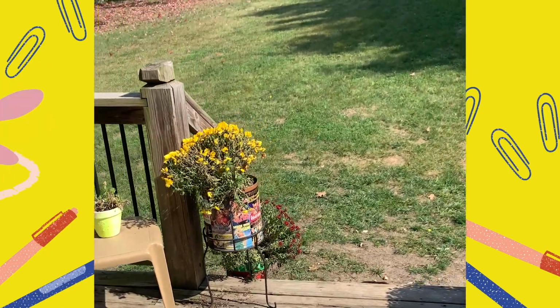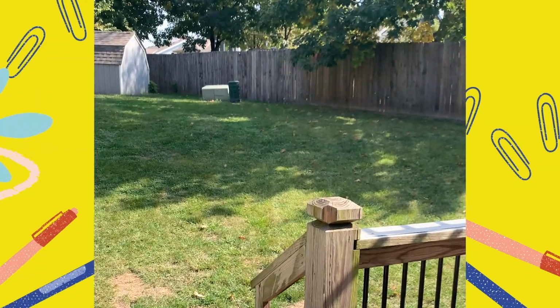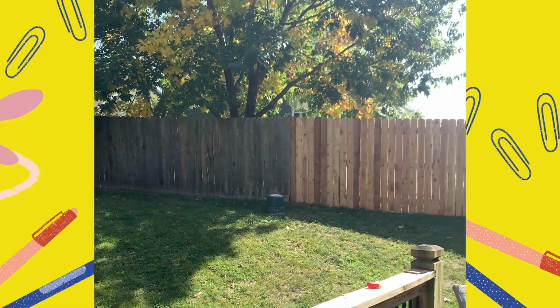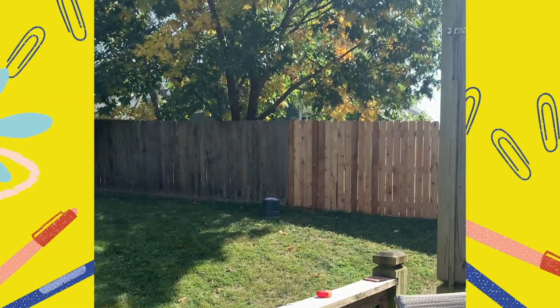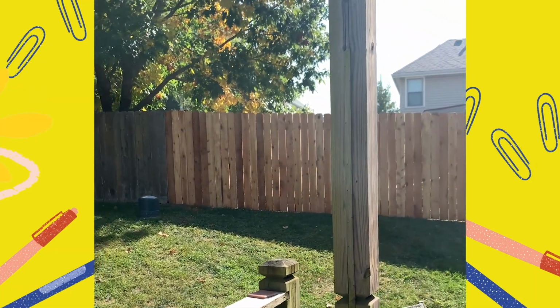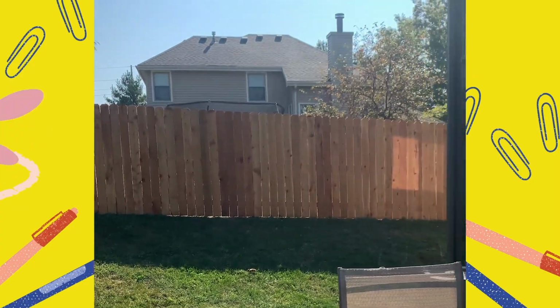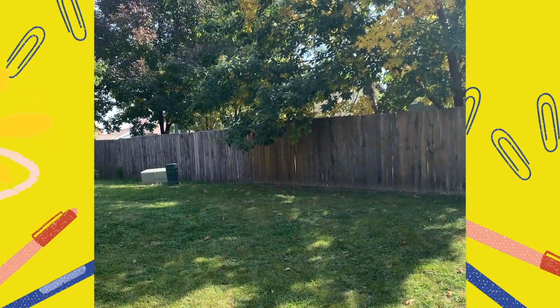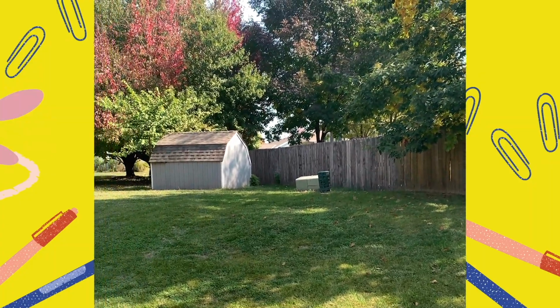Have you heard the word perimeter before? Well, let me give you a little bit of a hint. Come with me into my backyard. Welcome to my backyard. As I turn to my right, you're going to notice something along the side of my yard. Do you see what I see? If you see the fence, then you are looking at an example of perimeter.